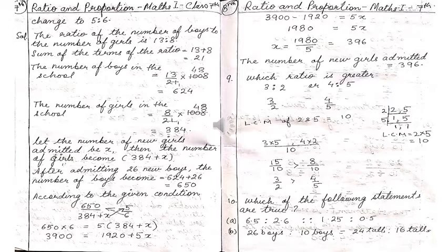Now separate it. Now 15 upon 10 and 8 upon 10, which is very clear that 15 upon 10 ratio, which is 3 upon 2, is greater than 4 upon 5. Clear? Now which of the following statements are true?